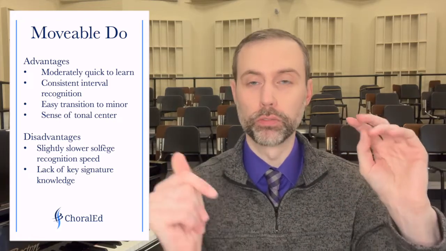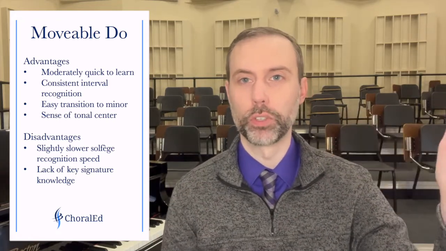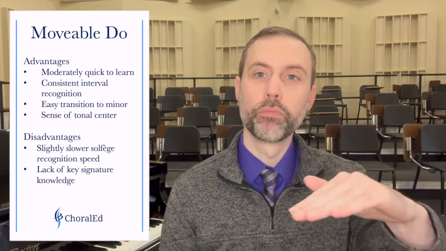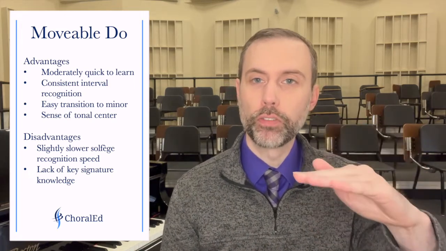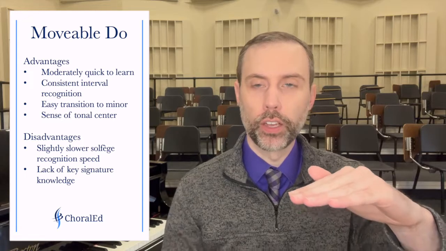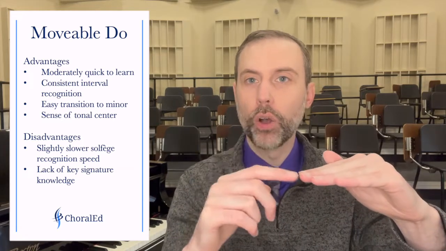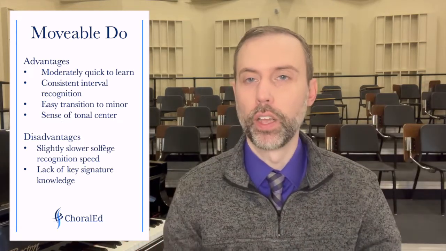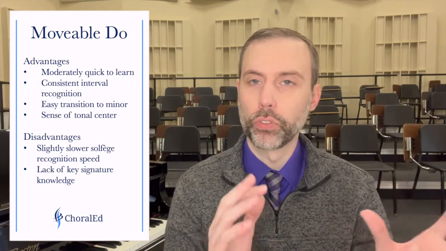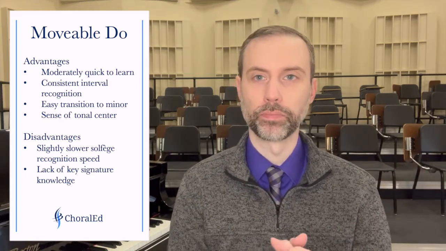And so the speed is right there. I know exactly what solfege that is. When you have movable do, there's a delay in understanding, okay, here's a leap, how far is that? Oh, that's do to so, right? And they have to figure that out. So there is a slight delay there.